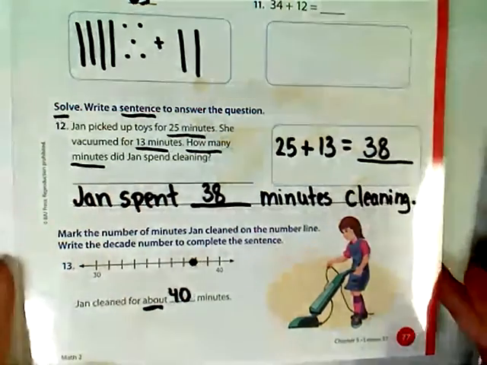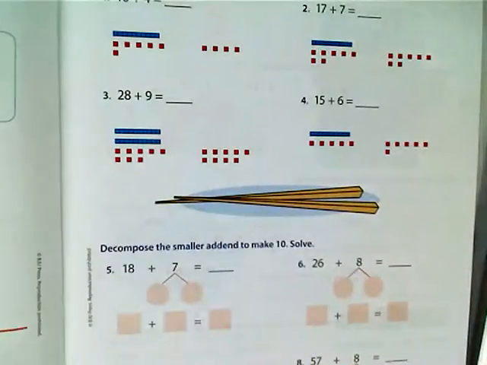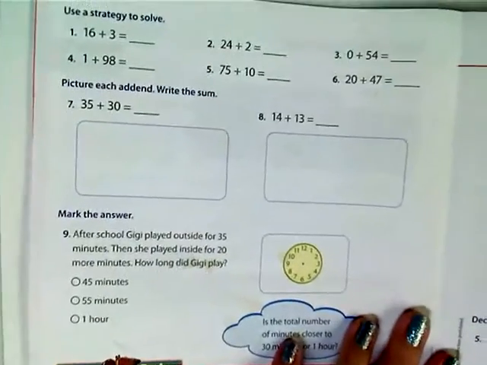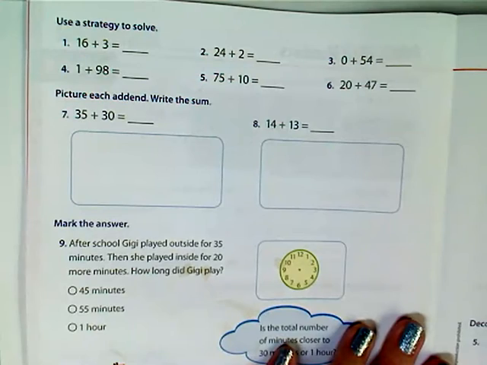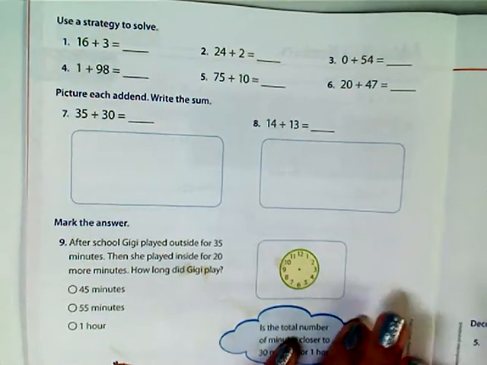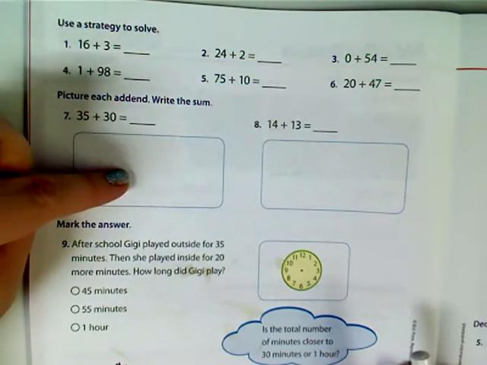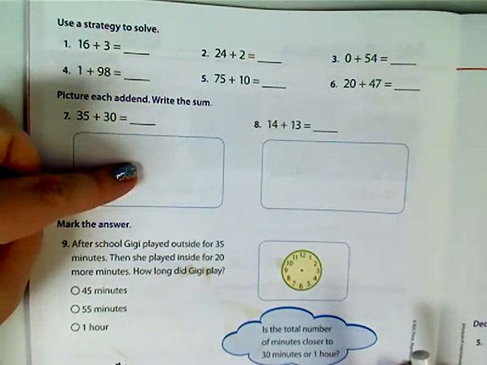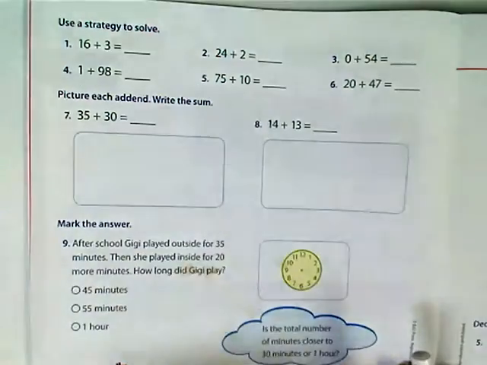Okay, so you just have a few more problems to finish here on this page. Let's take a look at page 78. So this one I'm going to have you complete on your own, very similar to the front page that we did. The directions say to use a strategy to solve. Next, we're going to picture each addend and then write the sum. So don't forget to picture it and write it.